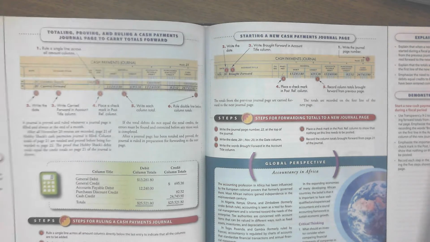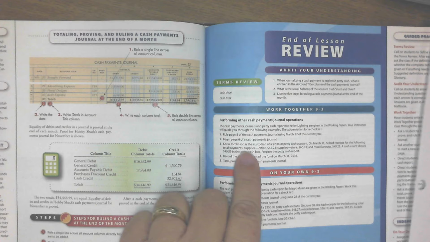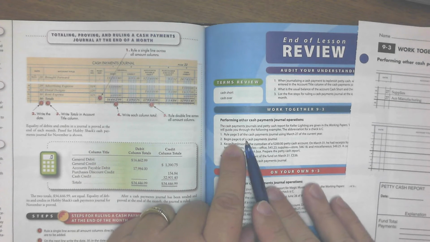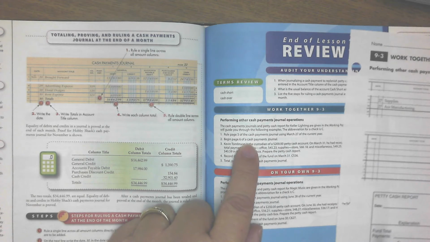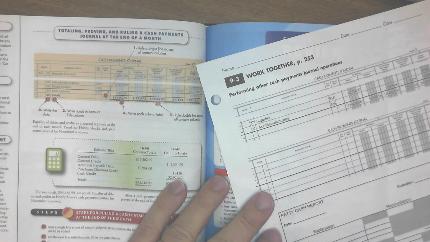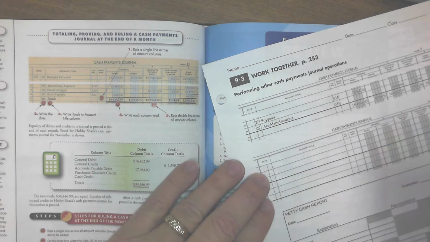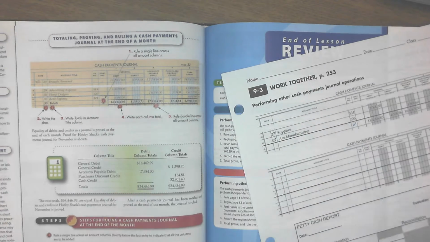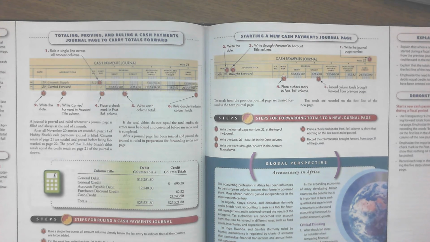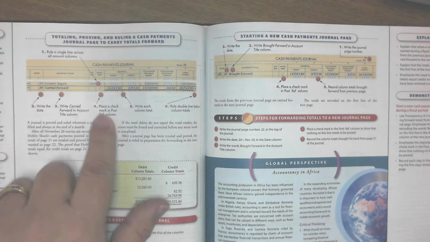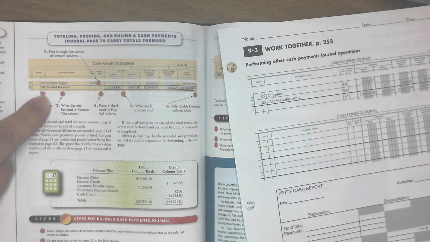So, go back to the instructions. Step 1, rule page 5 on the cash payments journal using the 27th. So that's here. We'll put a check mark here. I'm trying to see if there's even an example of this in here. Yeah, it's on page 250 of the book.